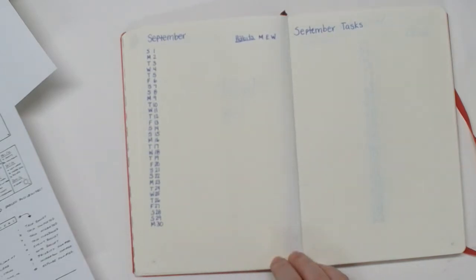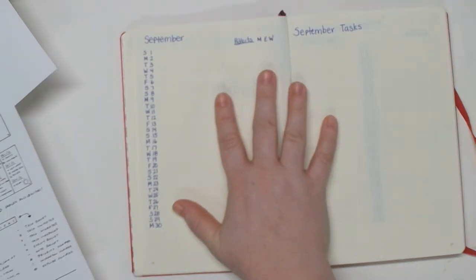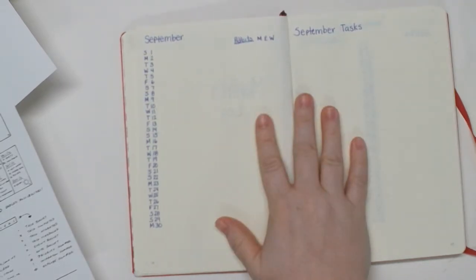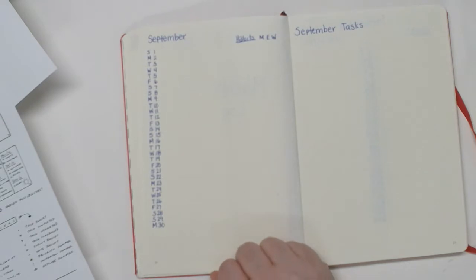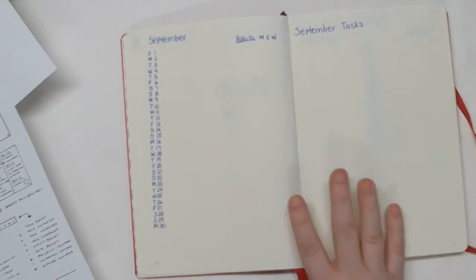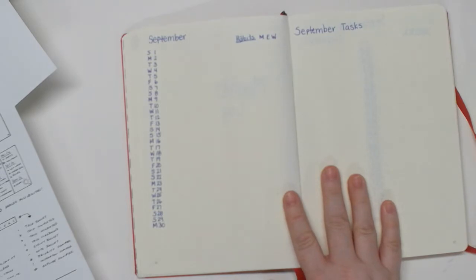You can set it up to meet whatever your needs are at the time. So sometimes this might work great for you. Other times you might be more busy or have more things to keep track of. And so you could set this up differently depending on what you need for that particular month. So I have set up a couple different examples to give you ideas.